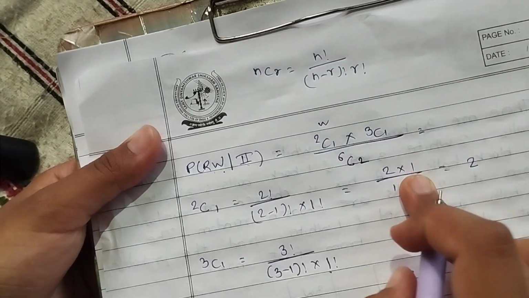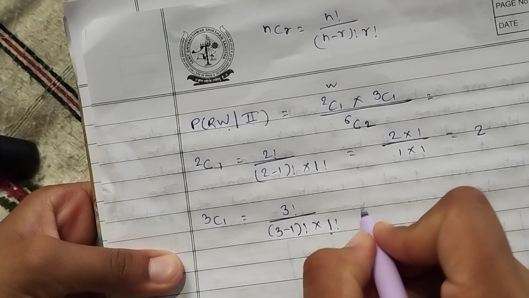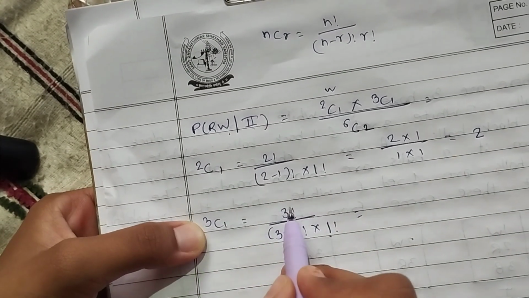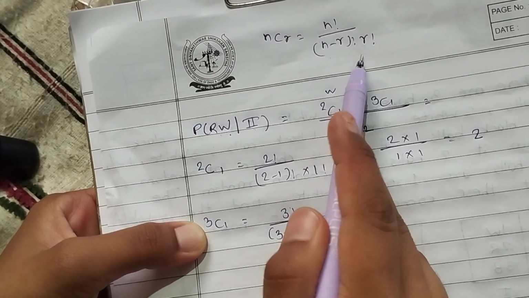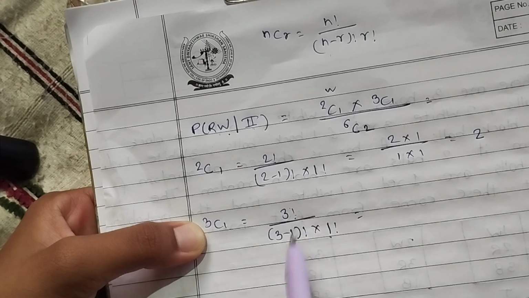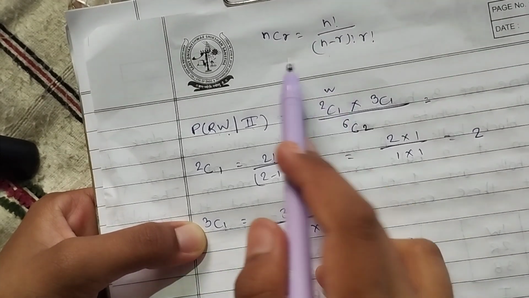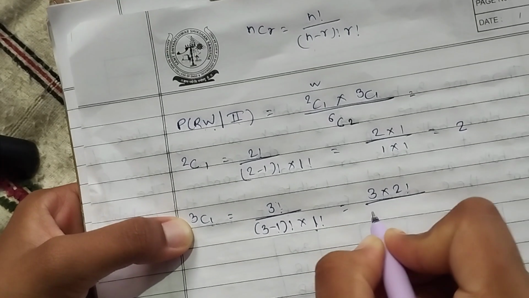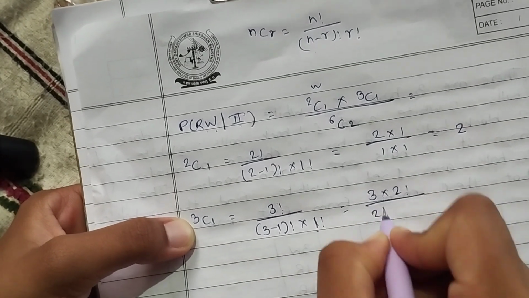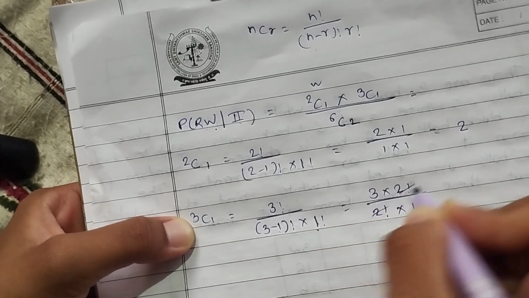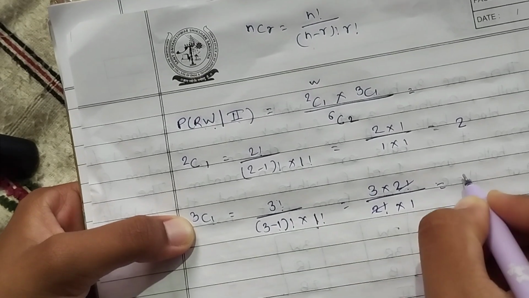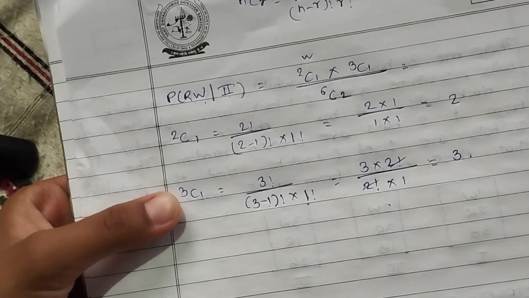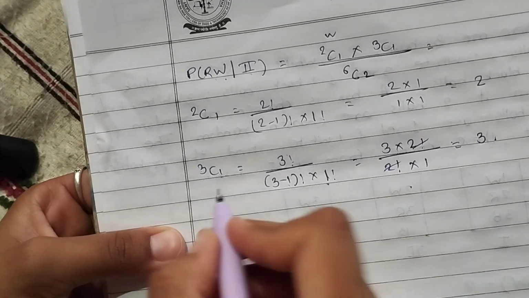Same here, so 3 into 2 factorial over 2 factorial into 1; the 2 factorial cancels, so we get 3.